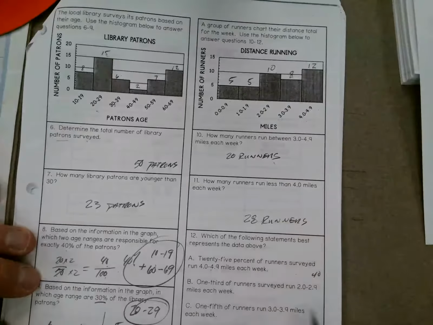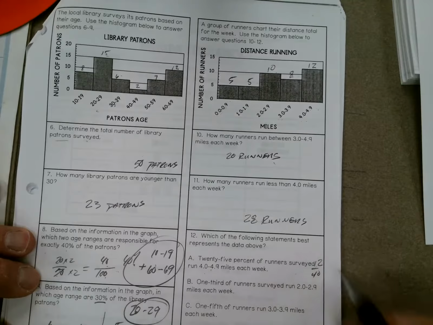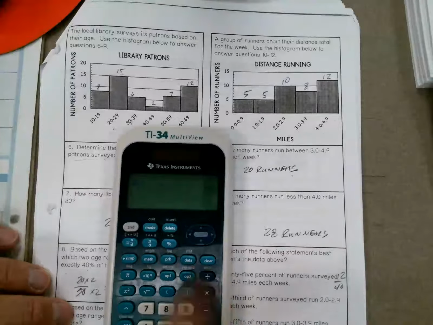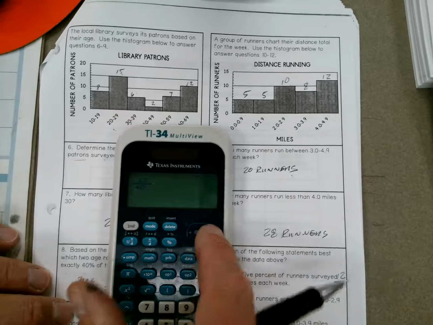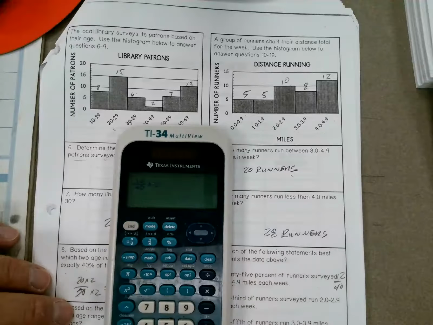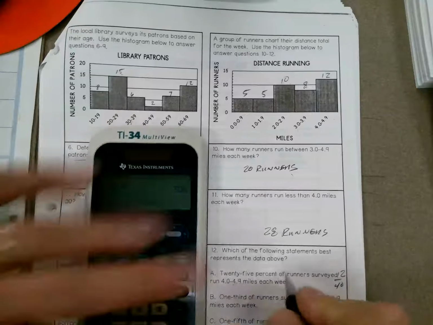And you're telling me that 4 to 4.9 is 12. So what we can do here is just check that with our calculator. If I put 12 over 40, and I change that to a percent, what is it equal as a percent? That's 30%. So no, that's false.